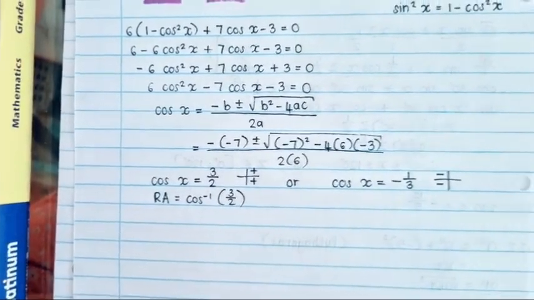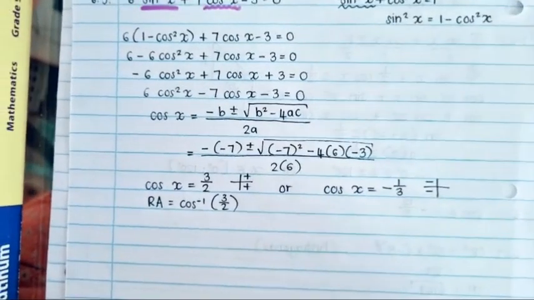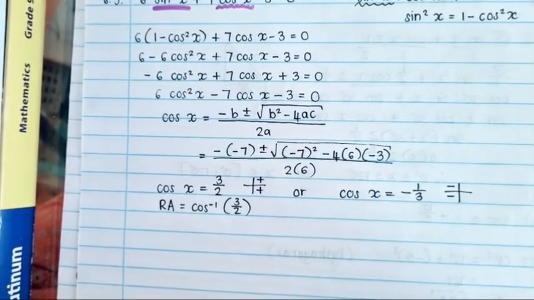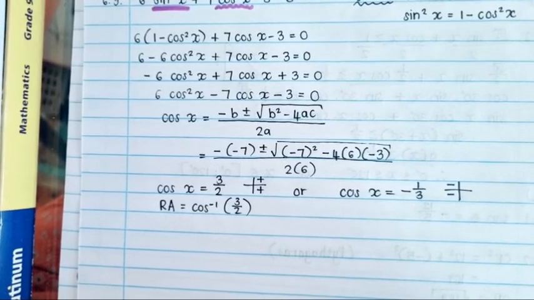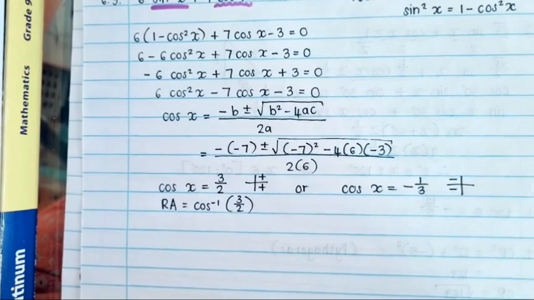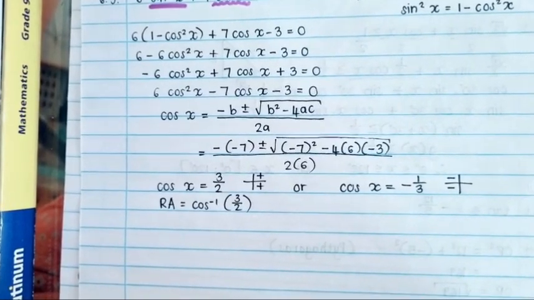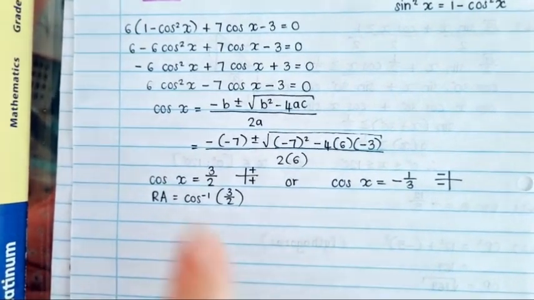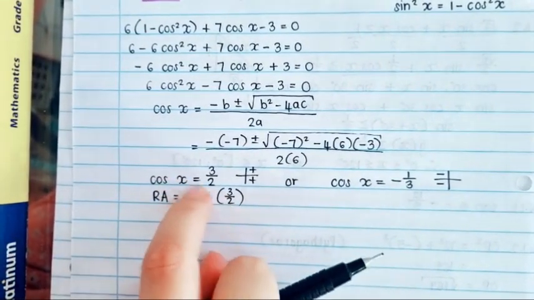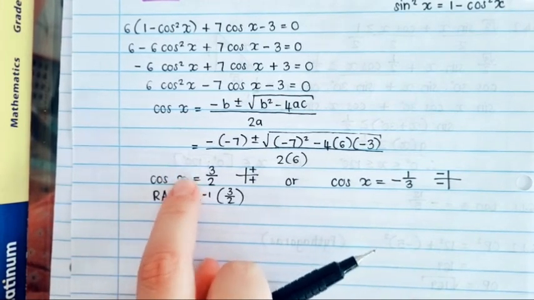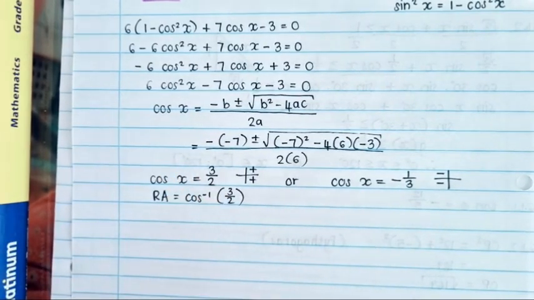But guys, when you do this, it's going to come up as a math error. Because what is 3 over 2 actually? 3 over 2 is 1.5. And if we're thinking of the graph of cos x, y equals cos x, that graph only goes up to 1 and down to negative 1. It will never get to 1.5. It will never get to 3 over 2. So for this equation, cos x equals 3 over 2, there is no x value that you can take the cos of and get 1.5.